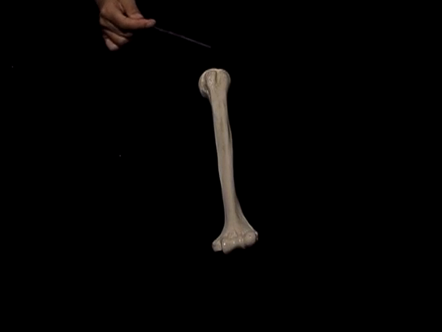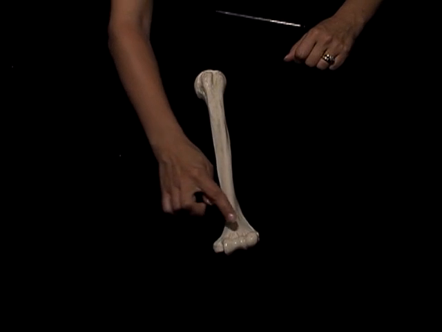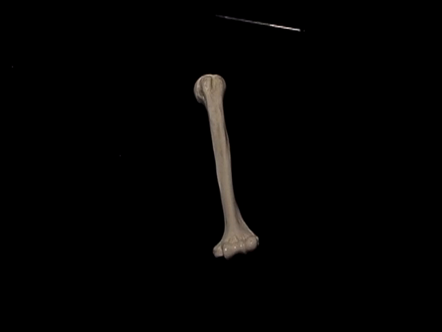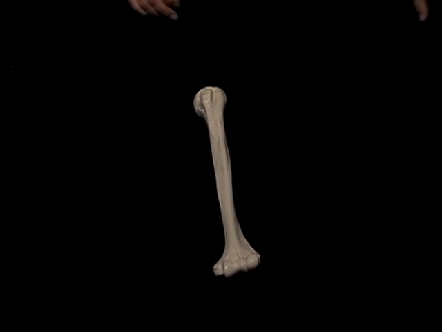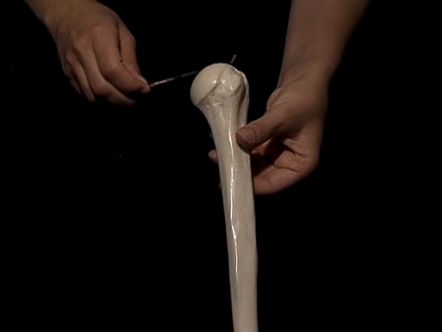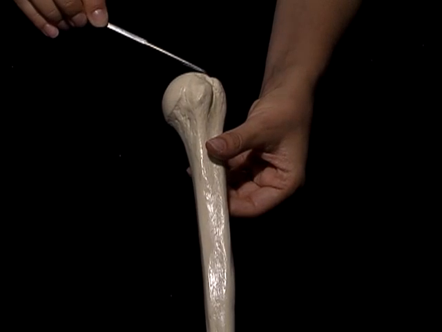Next, study the upper half of the humerus. Note that the round end is superior and the end with the smaller knuckle-like projection is inferior. The superior part presents a very smooth head which articulates with the glenoid cavity. Bordering this head is the anatomical neck.